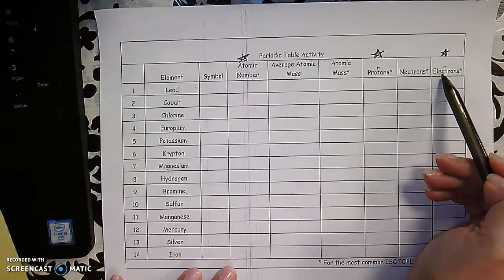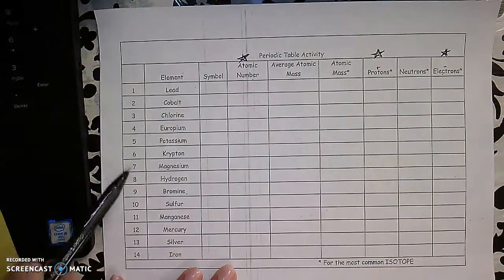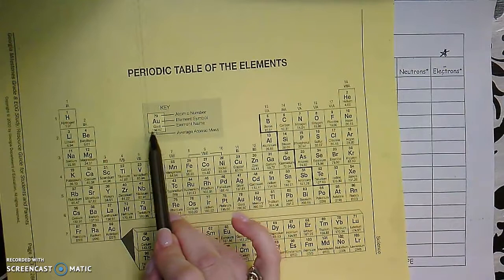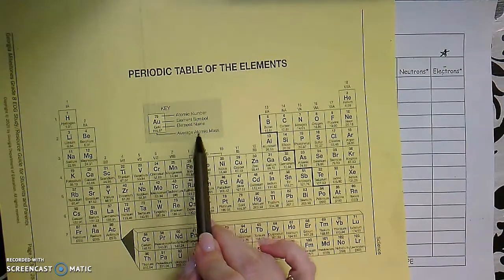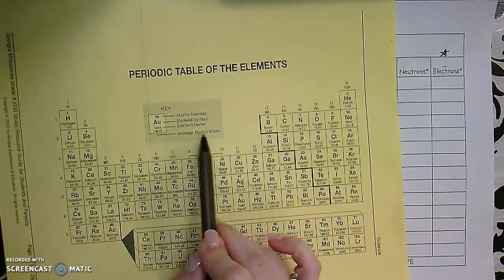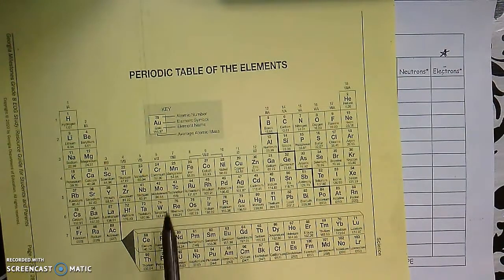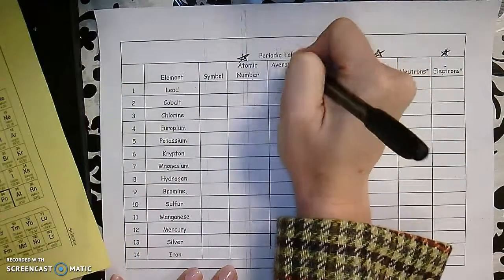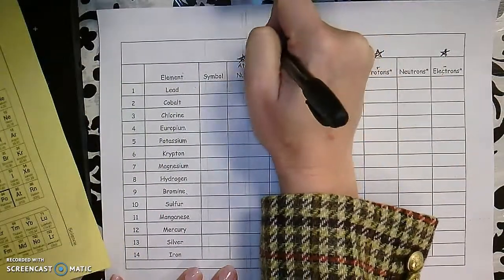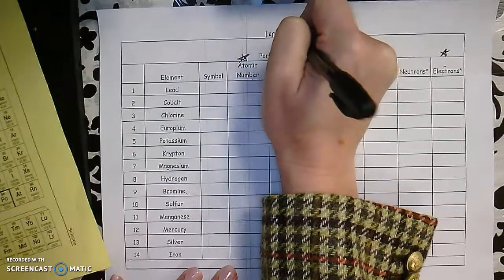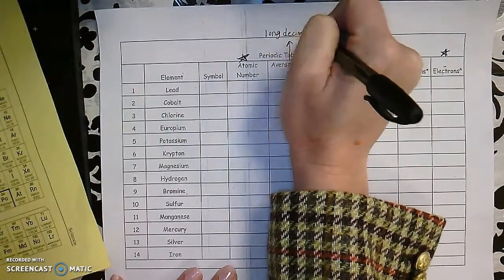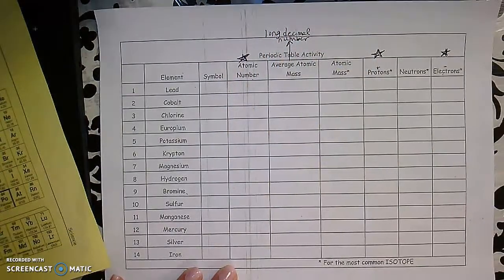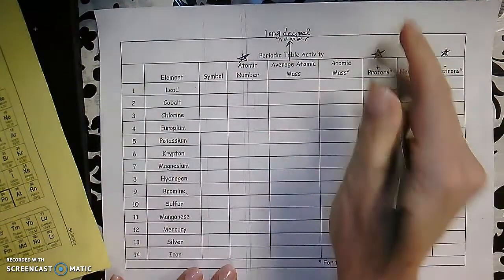Now, the average atomic mass, remember that is going to be the long decimal number. Average atomic mass is the long set of words. So average atomic mass is the long decimal number. So I'm going to make a little note up there to myself. That is the long decimal number. Okay? Now the atomic mass, see how that's shorter?